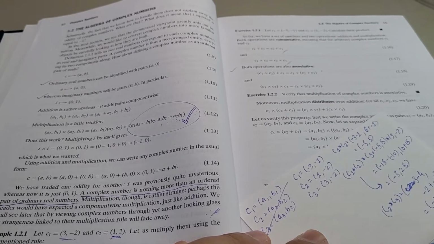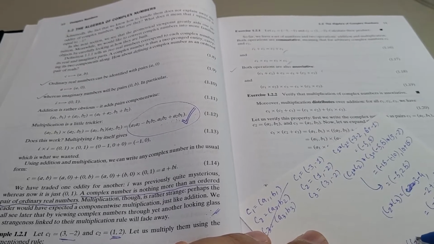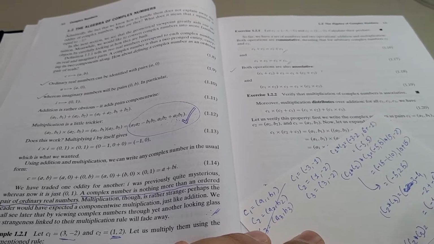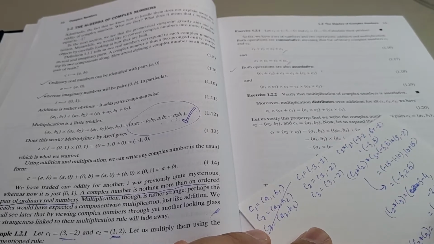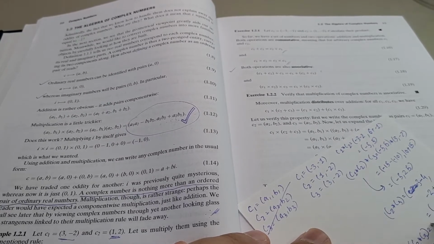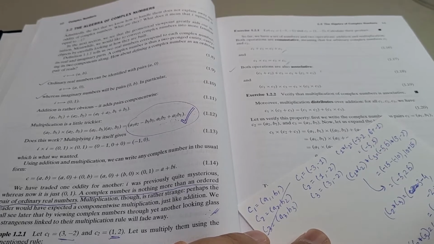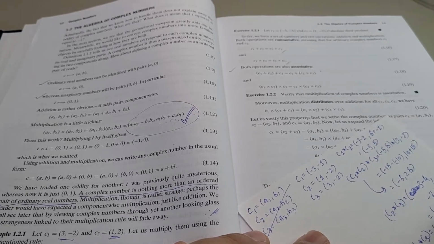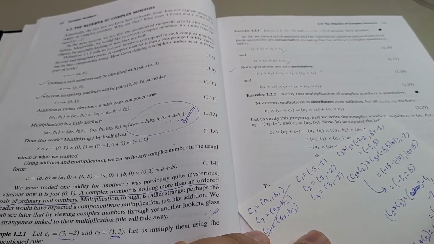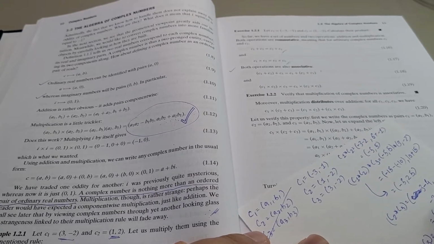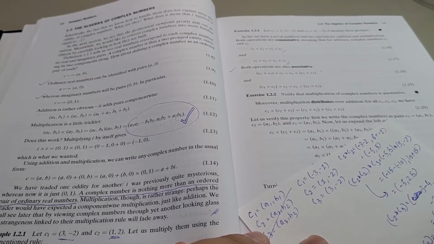And then if you do C1 into C2 into C3, yeah, let's just do it straightforward. So that would be, how would it come? Let's say 3 minus 1 into -1 into -3 minus 1.